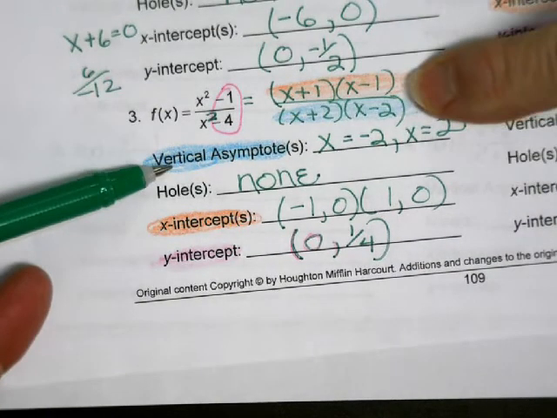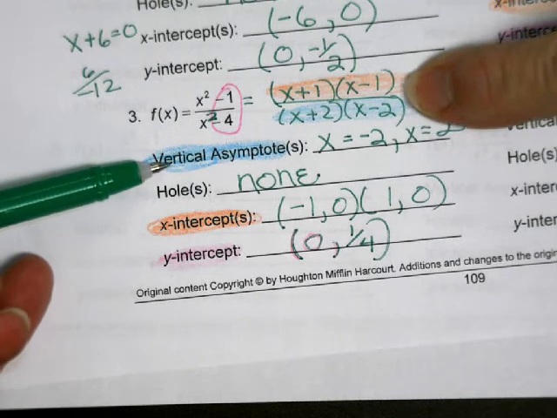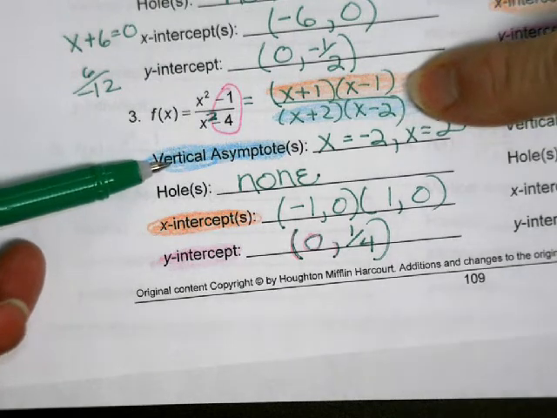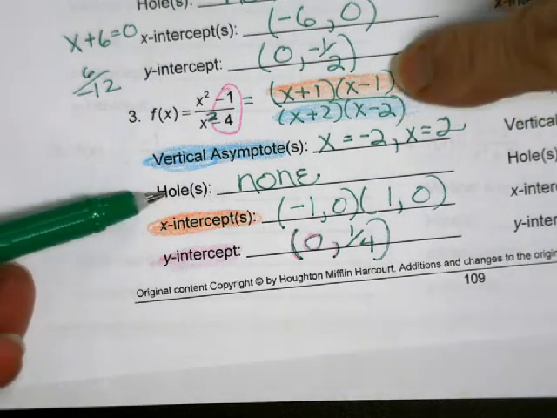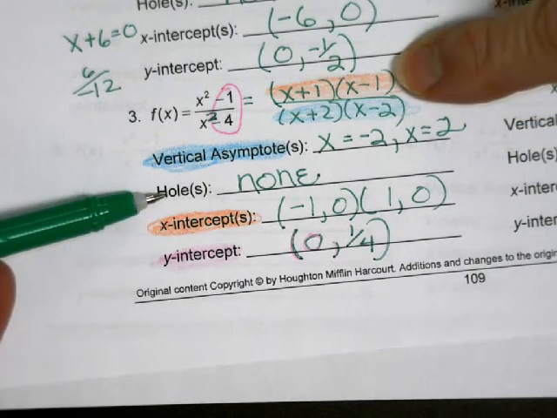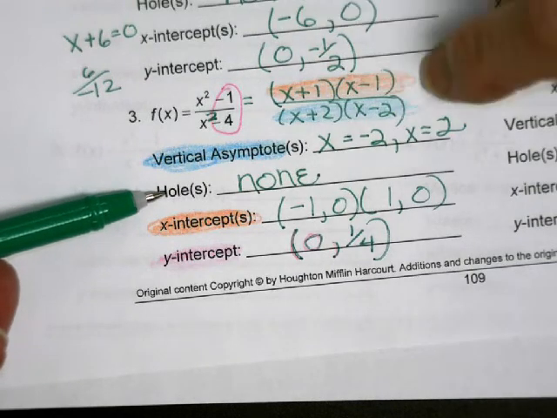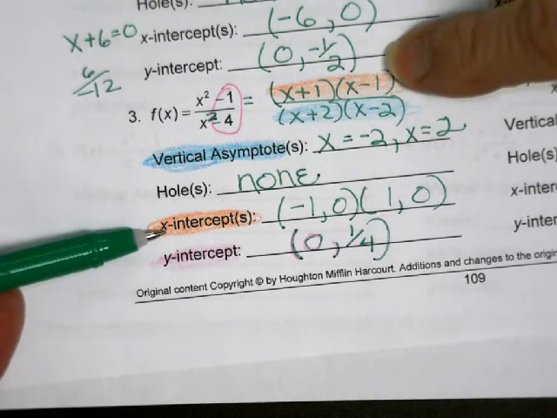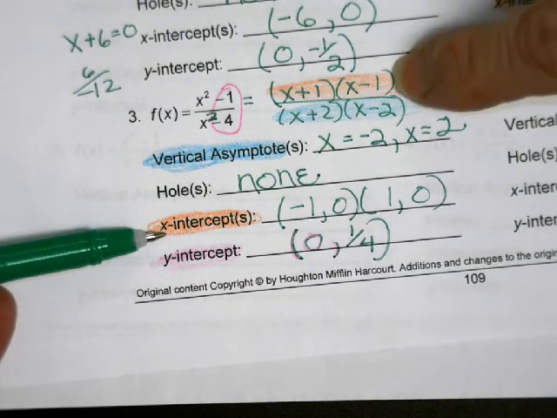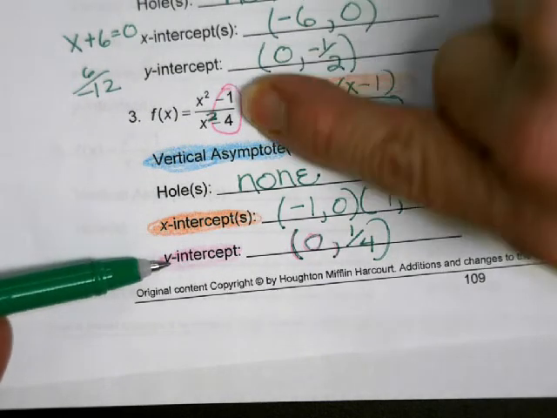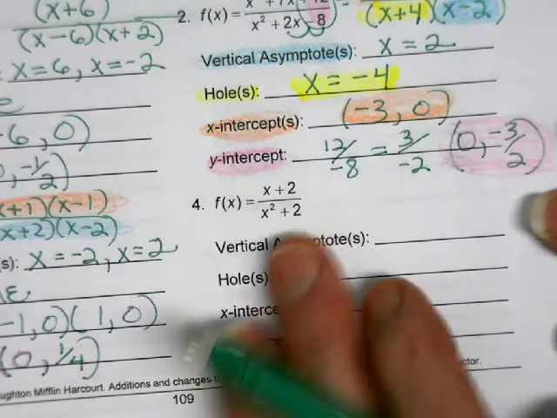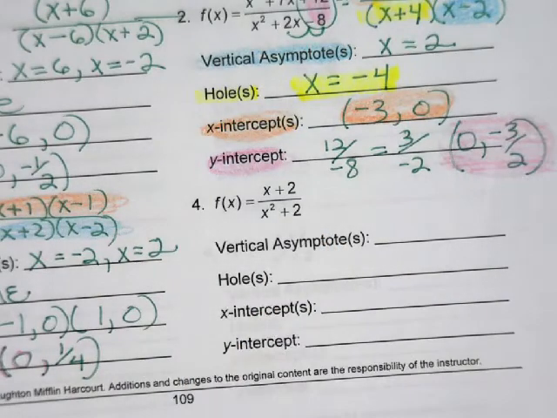Okay, I looked to my made-up denominators and got the vertical asymptotes. There were no holes because there was no common binomial that I can get a 0 from in the numerator and denominator. And x-intercepts came from the numerator, the y-intercept came from reducing that fraction. So let's do that one more time and then we'll get into the homework. Number 4 is what it is.